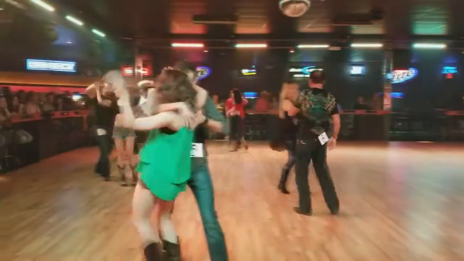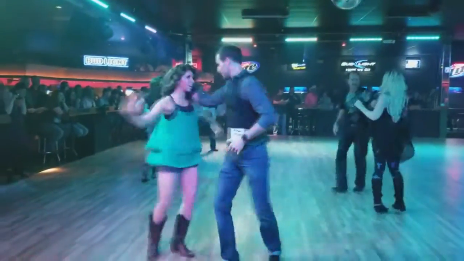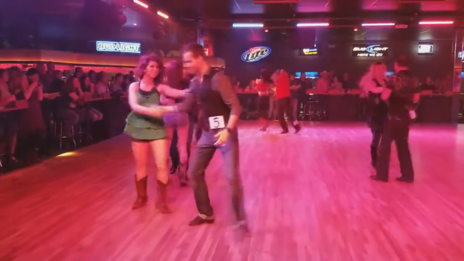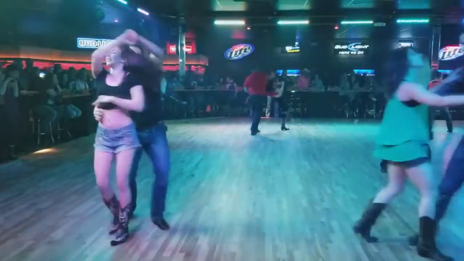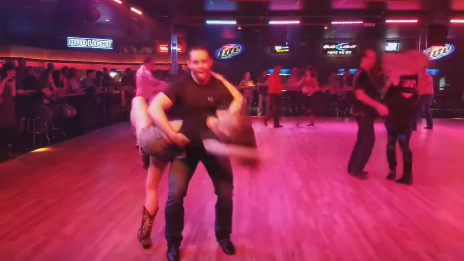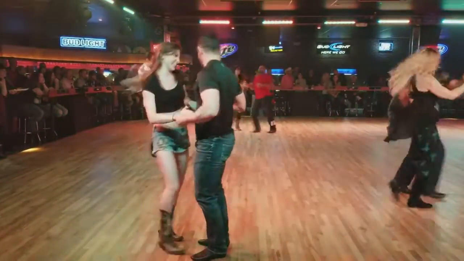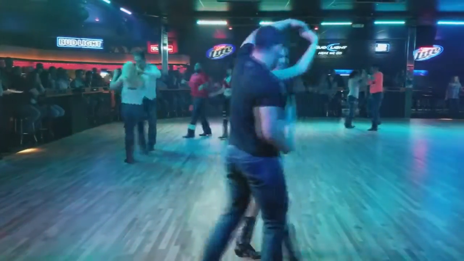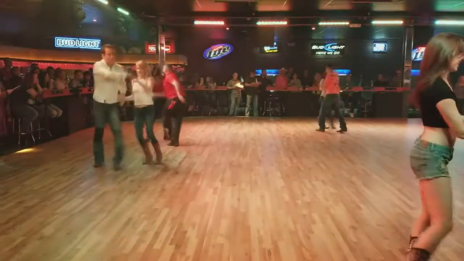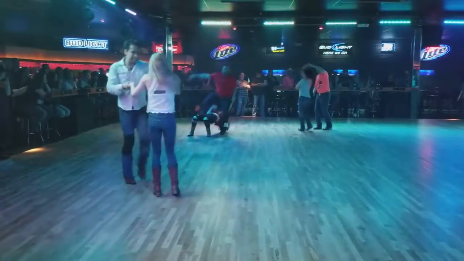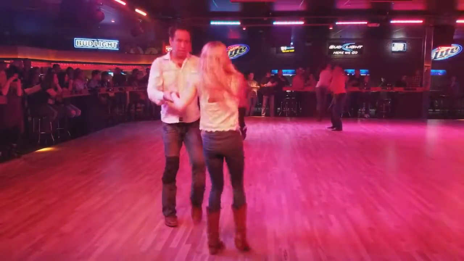Most of the time what I end up doing is just labeling it as country swing, because country swing for some reason seems to be the dance that is not really solidified as to having a fixed pattern, and so that's basically how I look at that kind of dance right now.